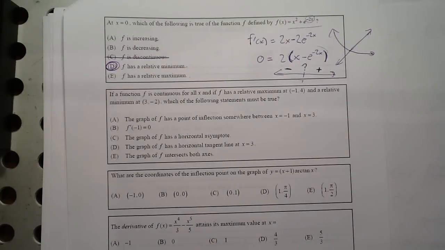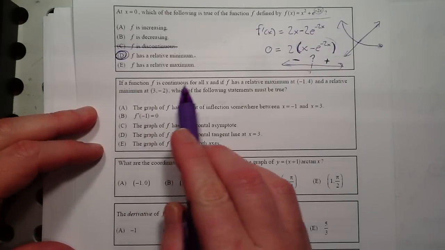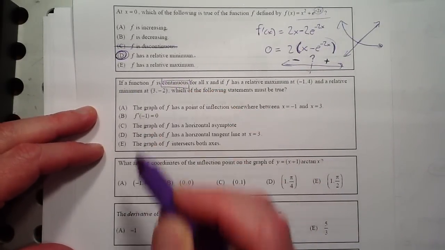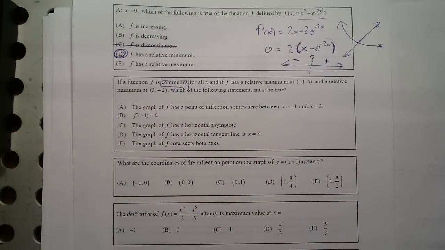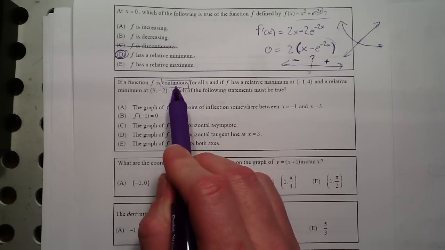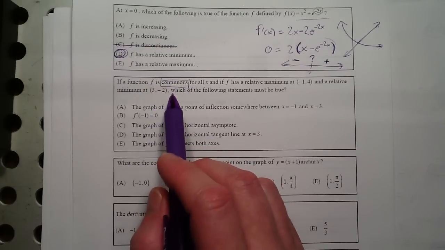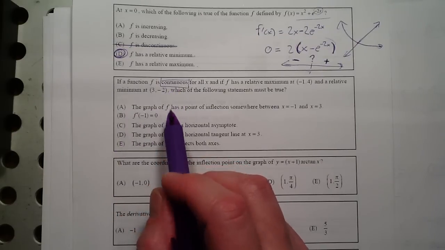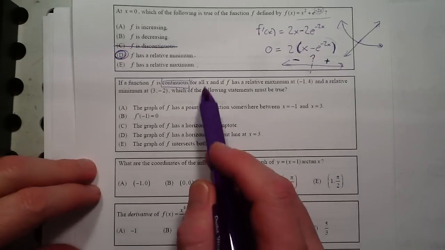All right, let's do something a little easier. If a function is continuous for all x, it's continuous. Let me give you a tip here. When I talk about functions that are continuous, you need to automatically think about things that are continuous but not differentiable. They're not telling us that it's smooth here. They're just telling us that it's continuous. So I always think of an absolute value function or something with a corner in it, because that would be continuous but not differentiable. So that's a good example to think of.